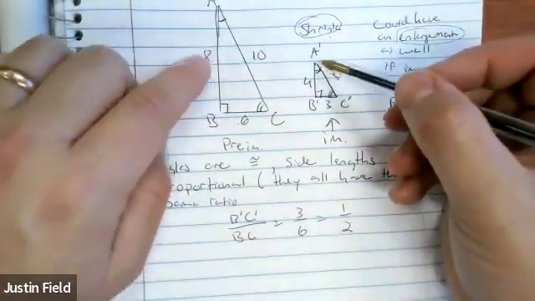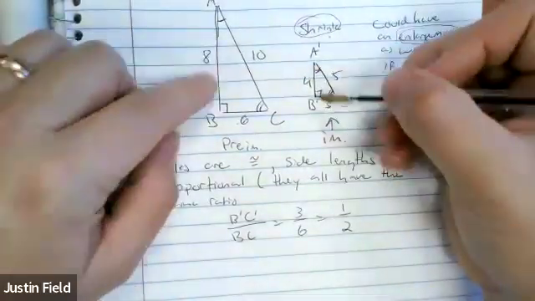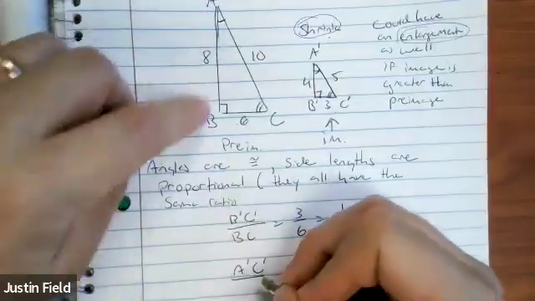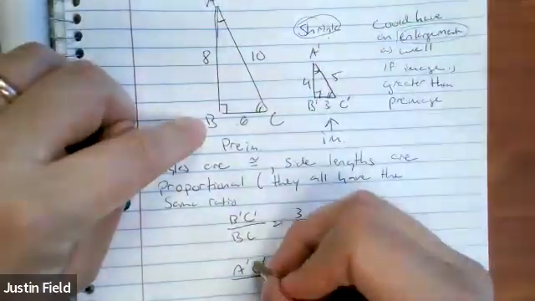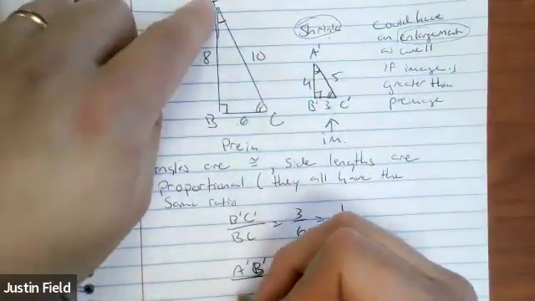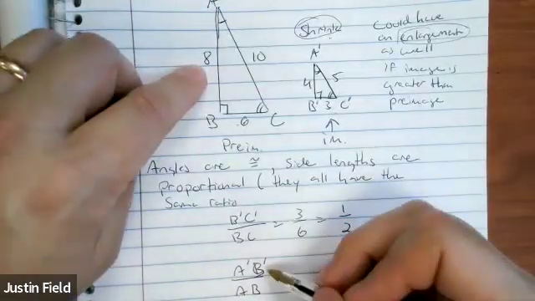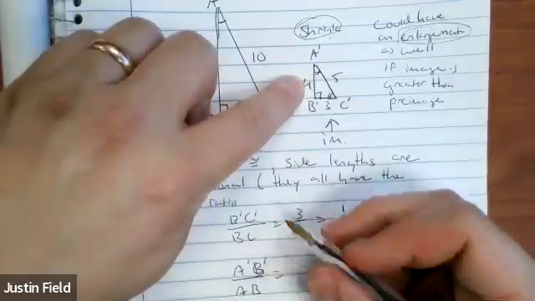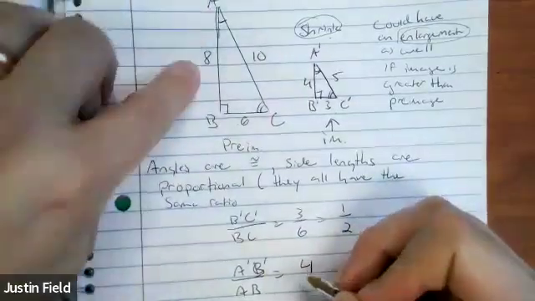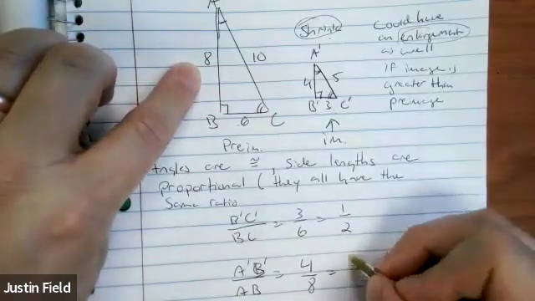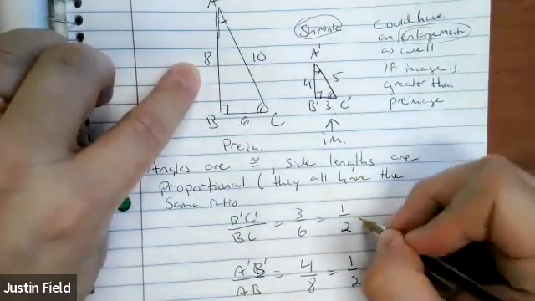If I take a different pair, like the vertical ones, A prime B prime and AB, and I divide those, A prime B prime is 4, AB is 8. Guess what that reduces to? It also reduces to 1/2.